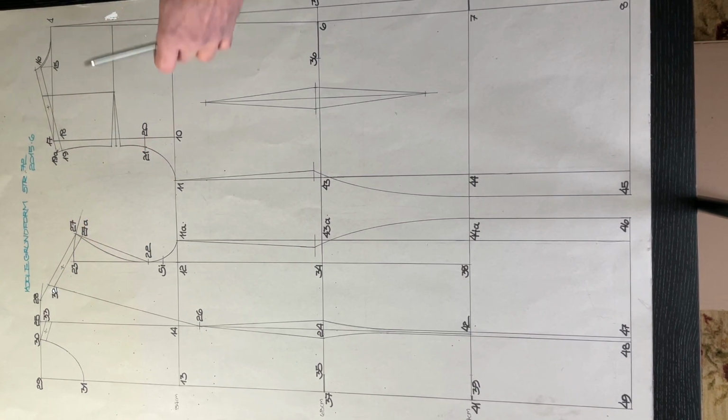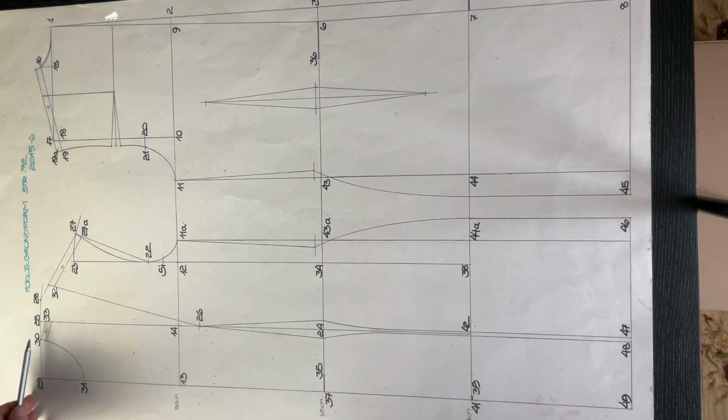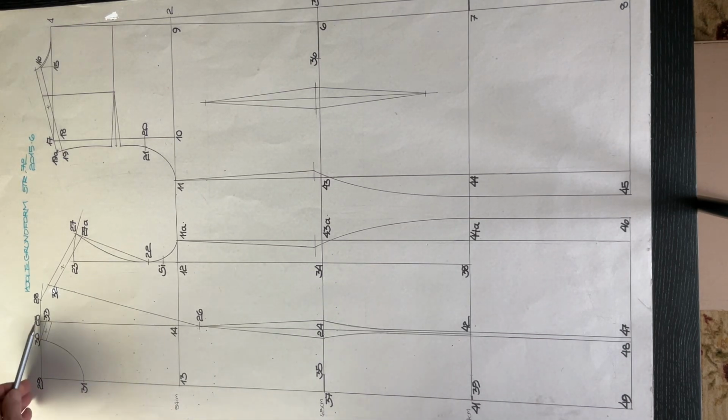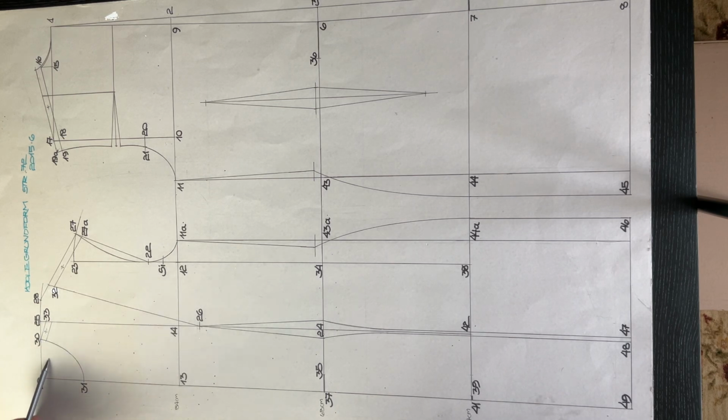On the front piece, connect 25 perpendicularly with the center front line. Center front is here, so you draw a line perpendicularly and mark it 29.